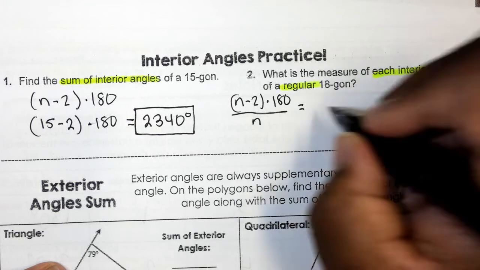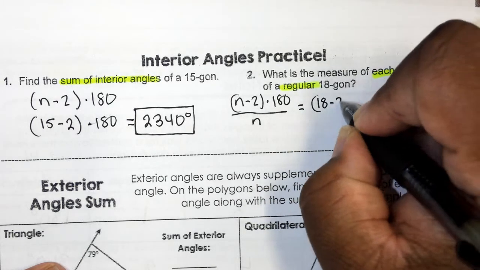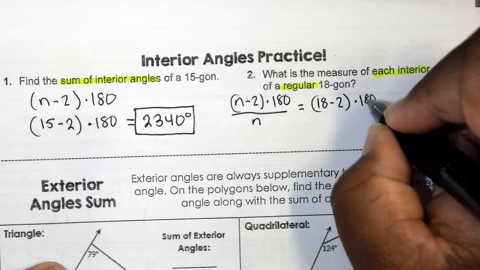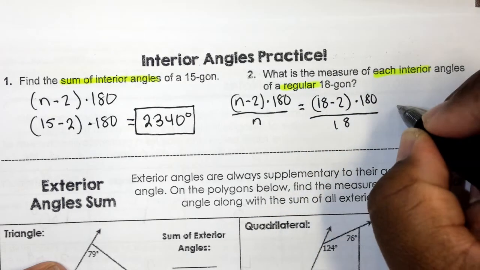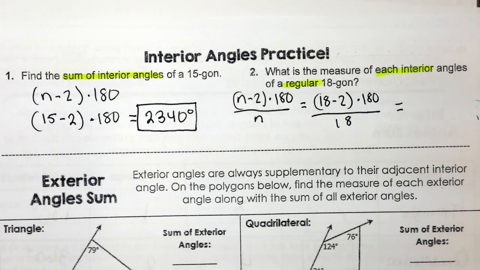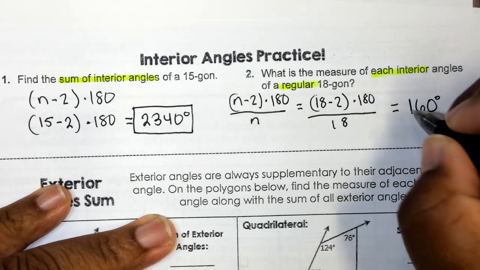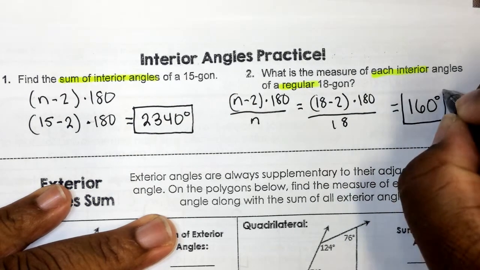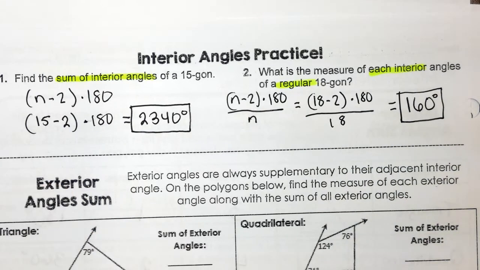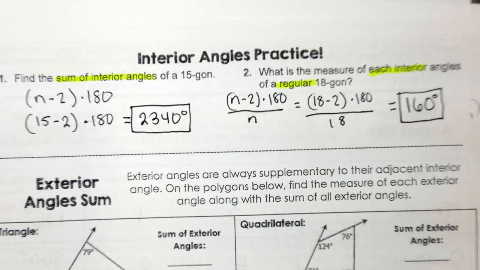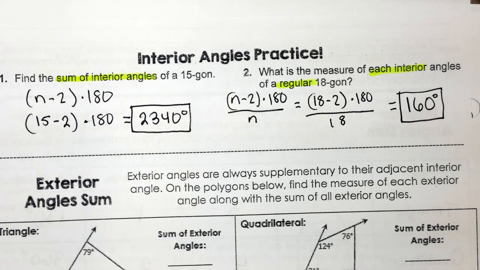For that, n is 18, so 18 minus 2 times 180 divided by 18. So it's 18 minus 2, 16. 16 times 180, divide that by 18. Tim said he got 160. 160 degrees. So each individual interior angle of the 18-gon will be 160 degrees. Y'all are going to see me calculate that too when we do a problem a little bit later. So I'm going to do some of your practice with you because I don't trust y'all.